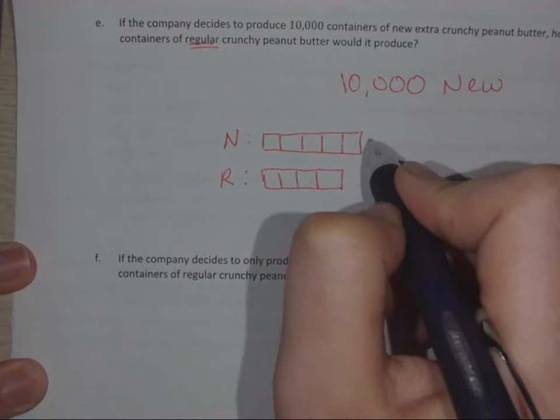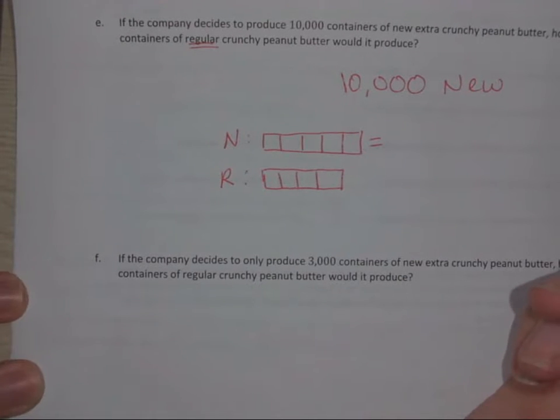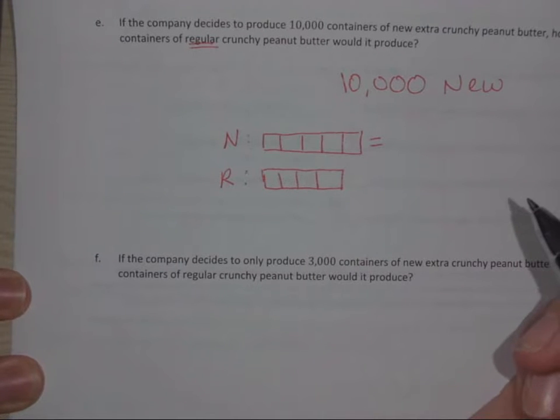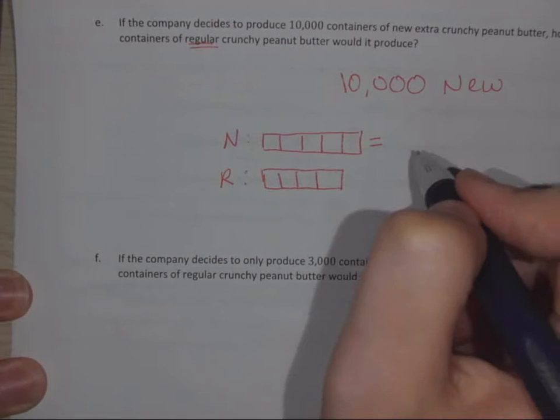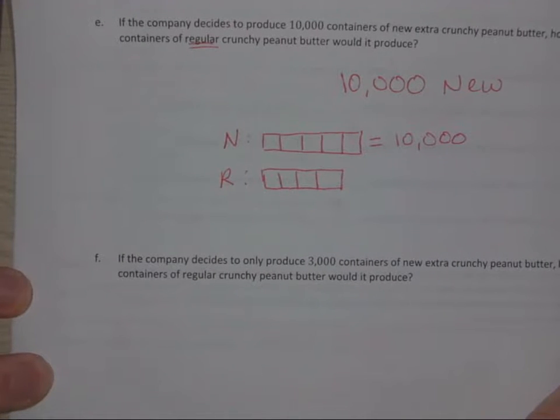Now, how many new did the problem say the company wants to make? Michaela? Say it loud. 10,000, yes ma'am. So, can we find out how much each unit is worth, Jeffrey? Yes, how?